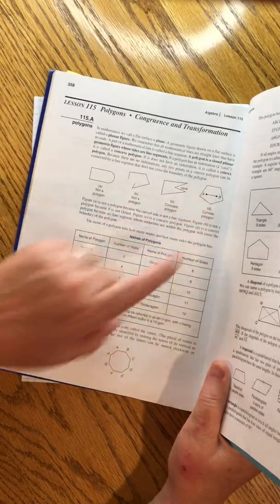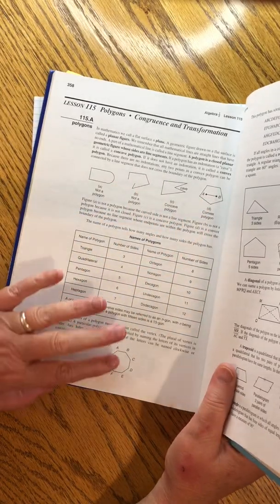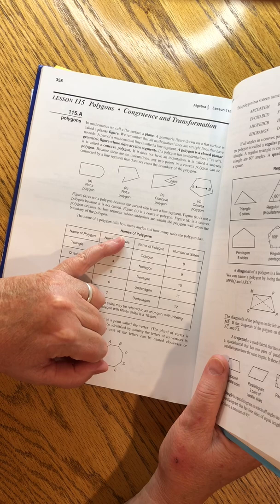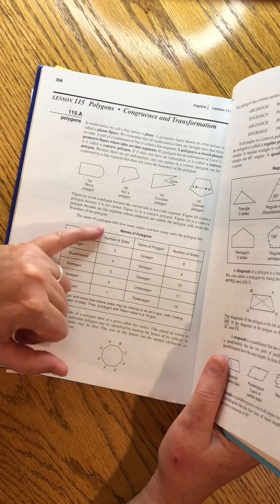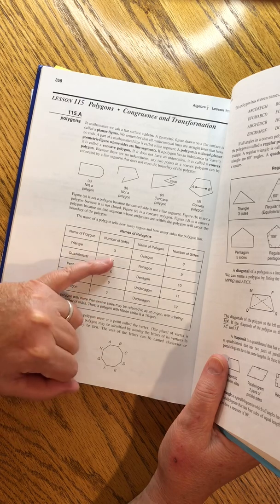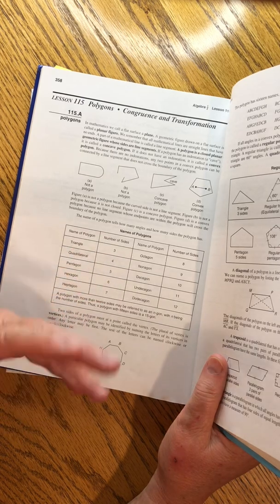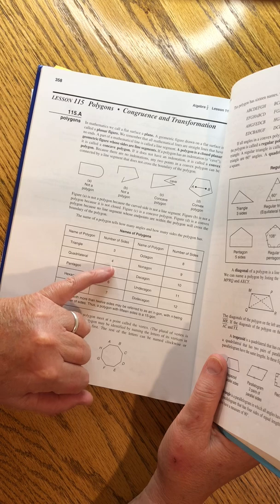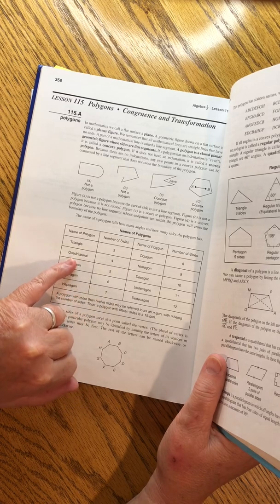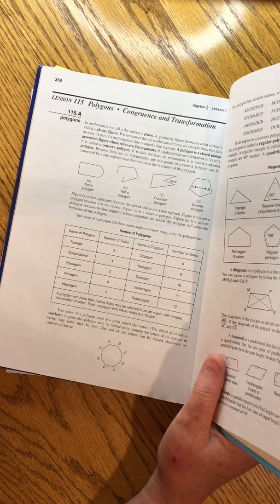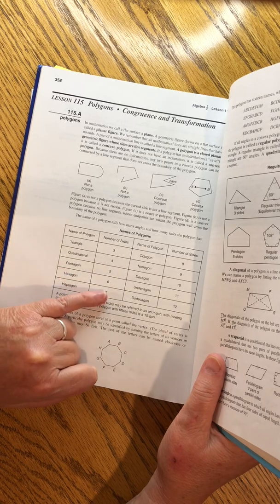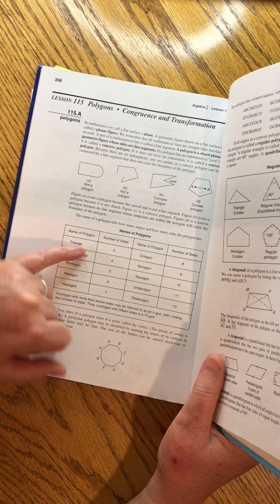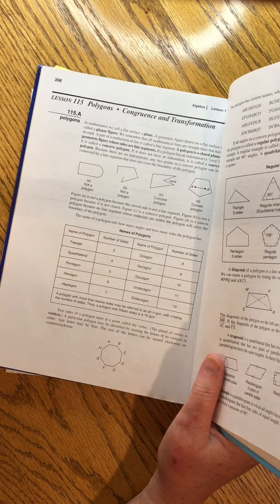So here are some do's and don'ts. Down here is some important information. Polygons have names depending on how many sides they have. Some of the simpler ones you'll remember. 3 sides are triangles. Oh, okay, that's not very hard. 4 sides are quadrilaterals. That includes squares and rectangles. 5 sides is a pentagon. 6 sides is a hexagon. Those most people can use conversationally.